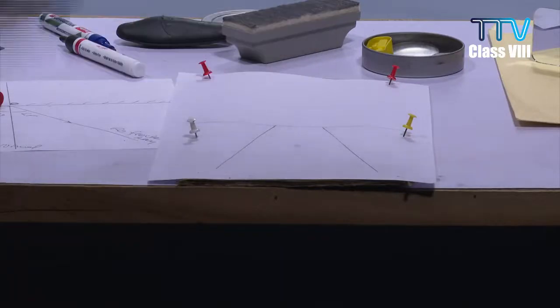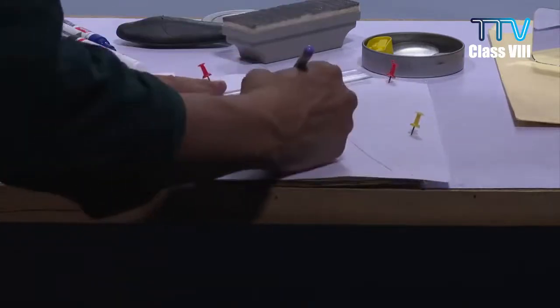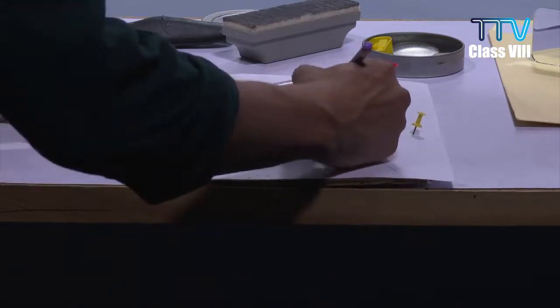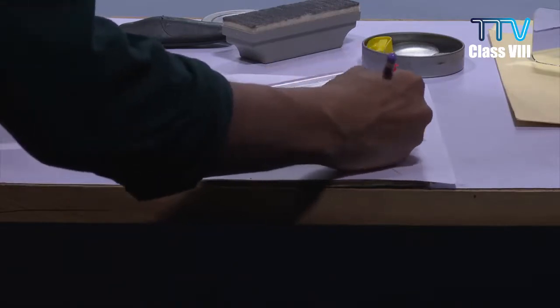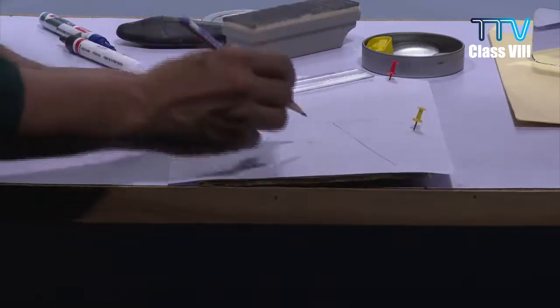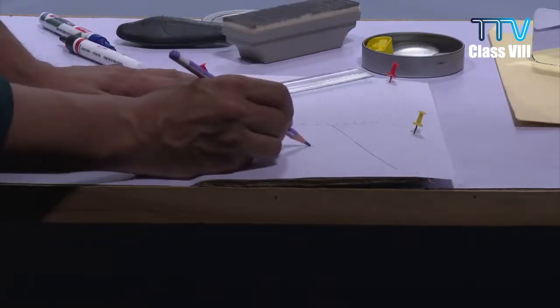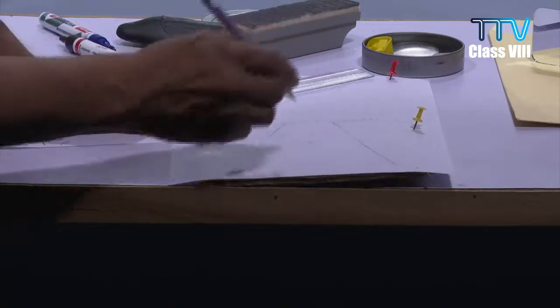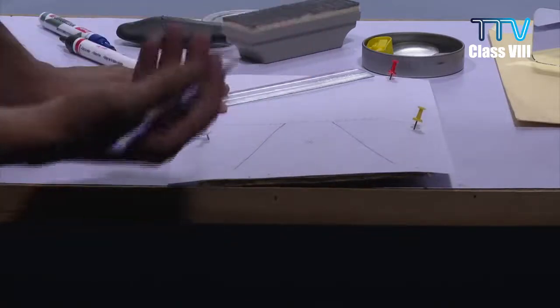This is where we keep the object. We kept the object. This is the mirror, plain mirror. This is the object, position of object. Imagine that this is you, who's standing in front of the mirror.